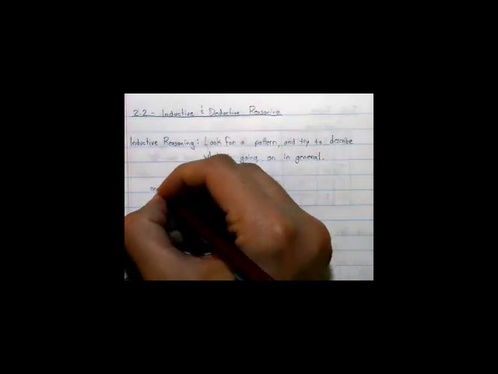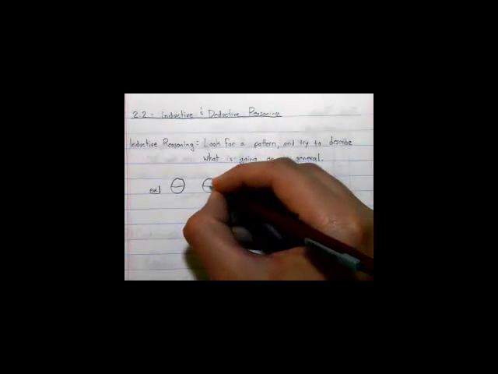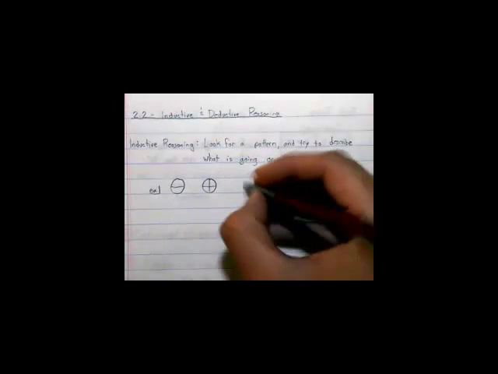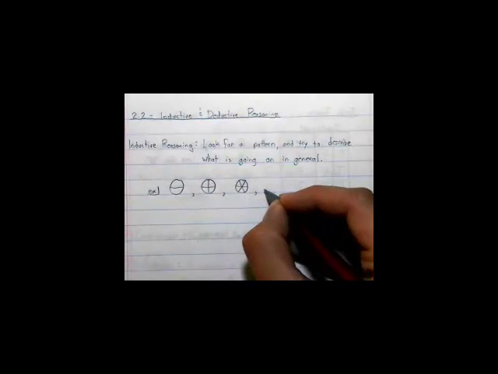Here's an example of inductive reasoning. These 3 objects show a pattern.